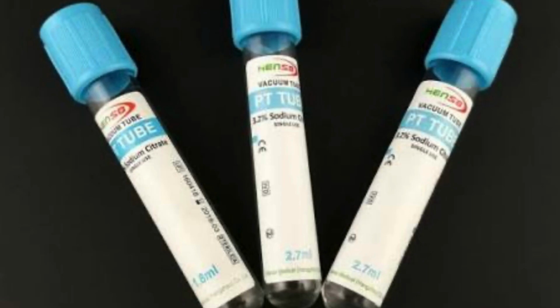Calcium is required for blood clotting. For the light blue top tube, we invert the tube 3 to 4 times. Why? Because it's for good mixing. It mixes the sodium citrate for accurate clotting tests.